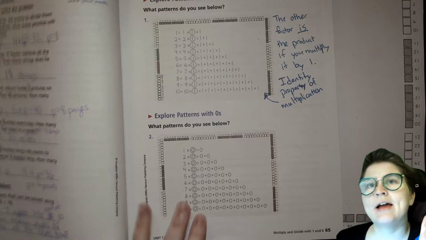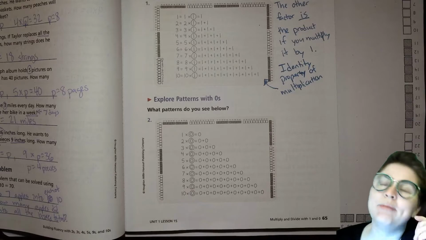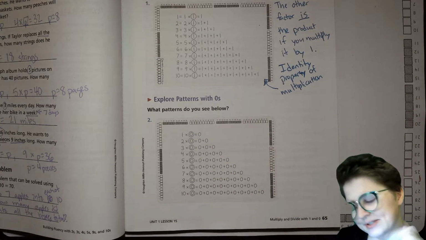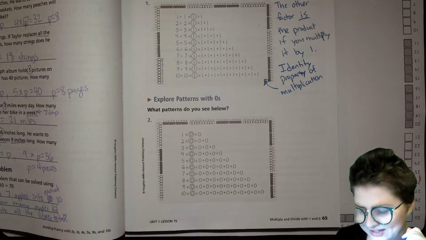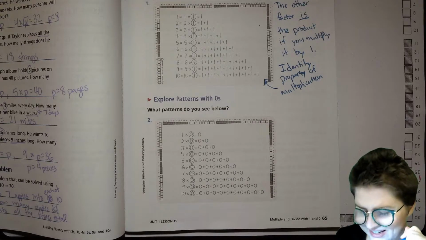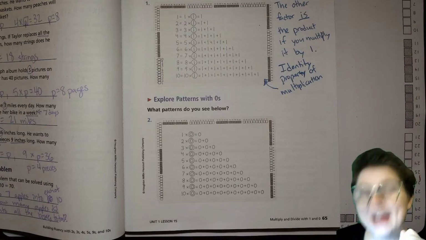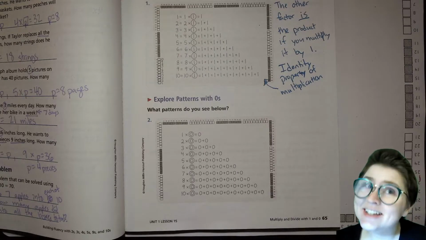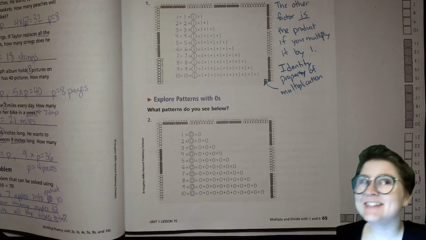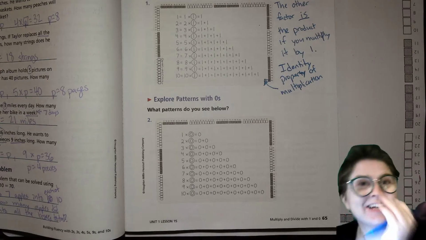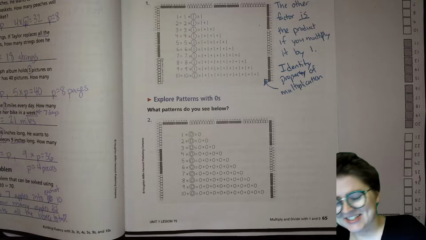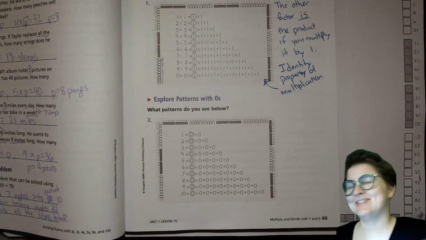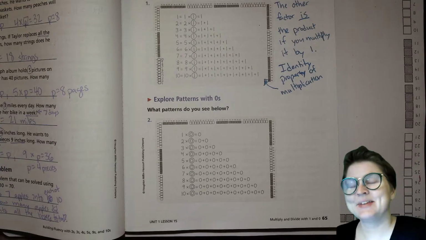Okay, number 2, what patterns do you see when you multiply things by 0? So 1 times 0 is 0, and 2 times 0 is 0, and 3 times 0 is 0, and 4 times 0 is 0, 5 times 0 is 0, 6 times 0 is 0, 7 times 0 is 0, 8 times 0 is 0, 9 times 0 is 0, and 10 times 0 is 0.